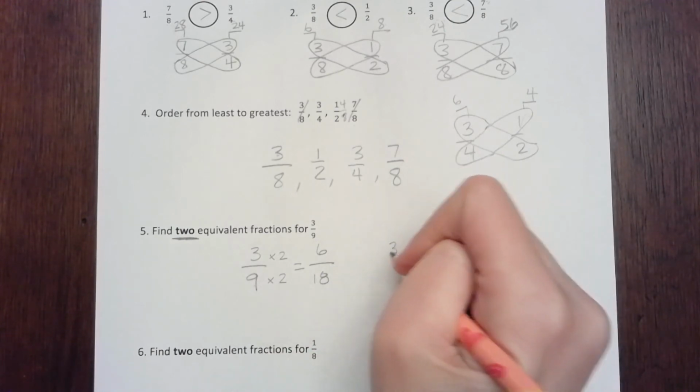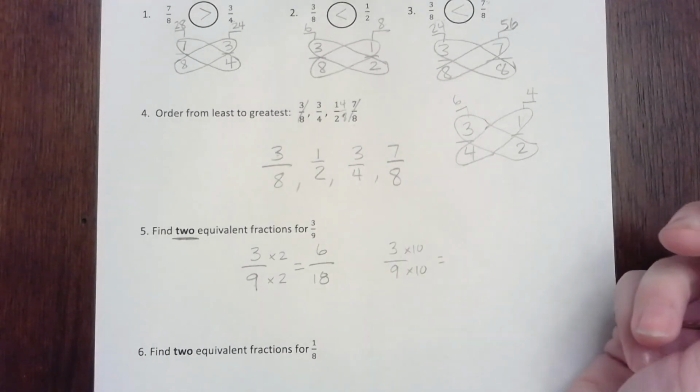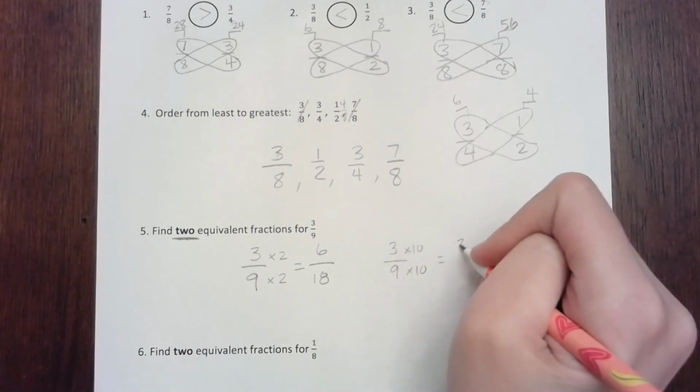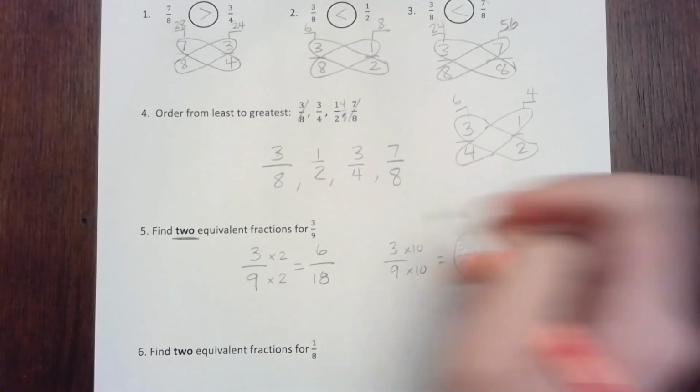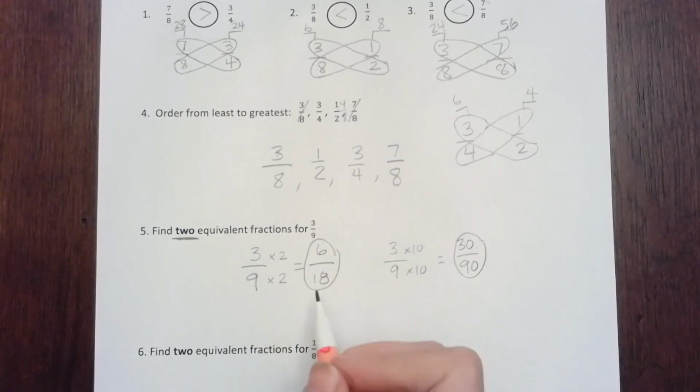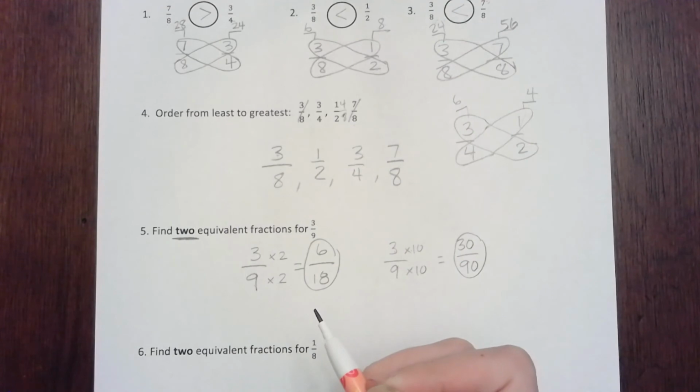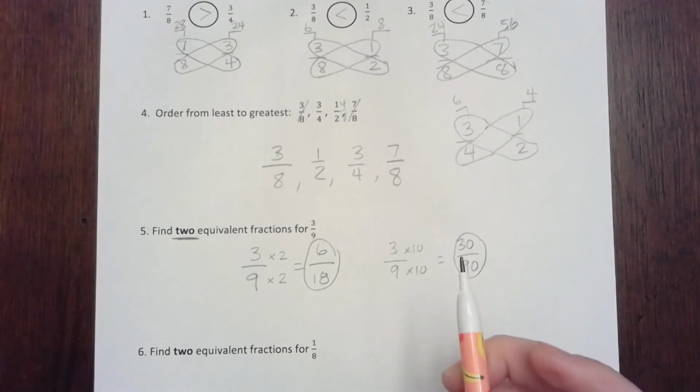Now, the other easiest number to do, in my opinion, is 10. When we multiply by 10, we really just add a 0 to the end. So 3 times 10 is 30, 9 times 10 is 90. This is an equivalent fraction to 3/9, and so is this. Now, these are not the only right answers. You could have multiplied or divided by any answer that made sense. You could multiply by 5, by 3, by 100. As long as you're multiplying the top and the bottom by the same number, you will get the right answer.